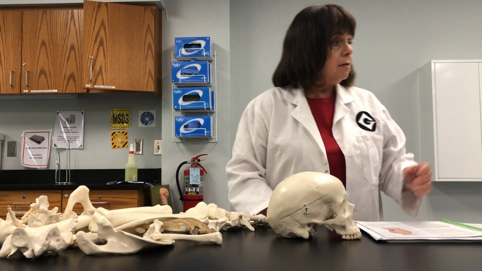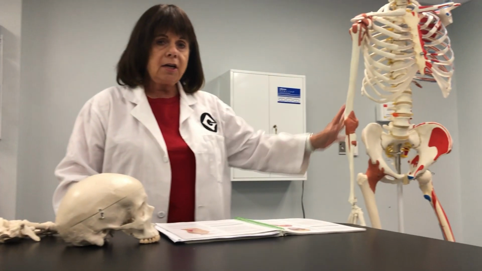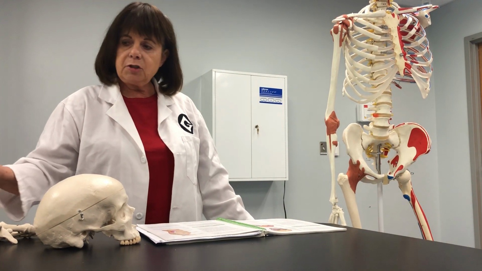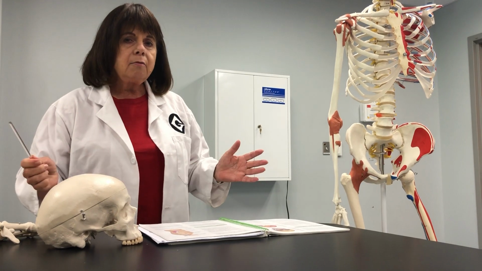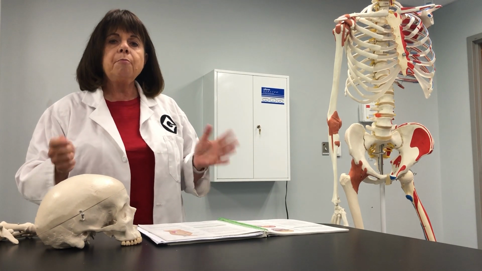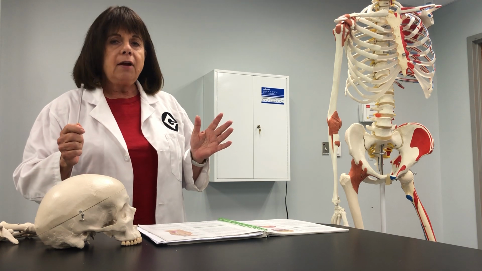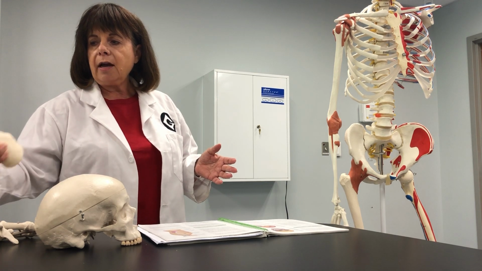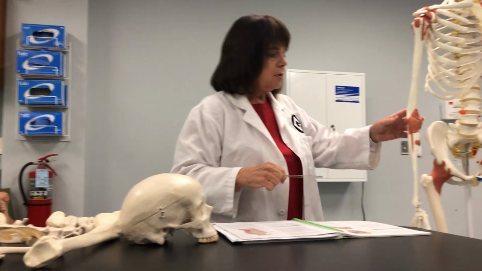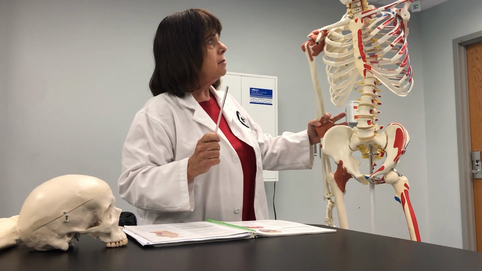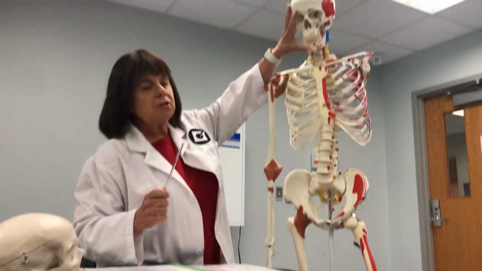Now, I'm going to go through the entire skeleton, but you're going to have to identify individual bones on the test. And for human bio, all you have to do is name that bone. You don't have to name the parts. In A&P1, you have to know parts like condyles and malleoluses and foramens and stuff, but not for your class. So I'll go through the parts of the skull.